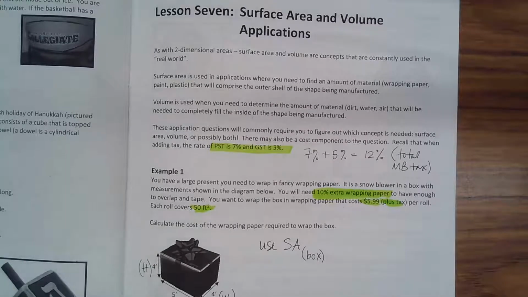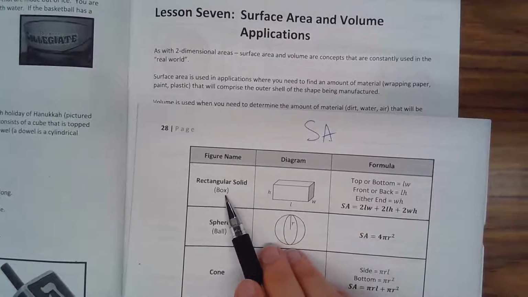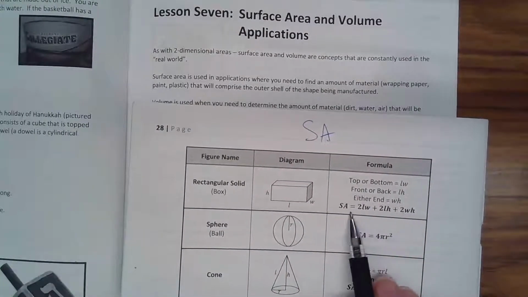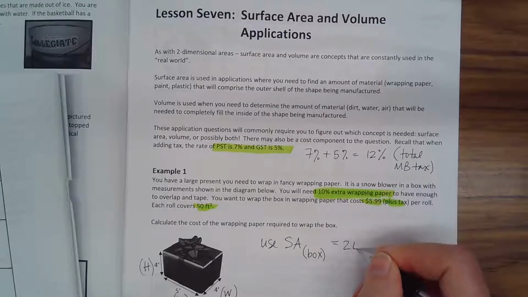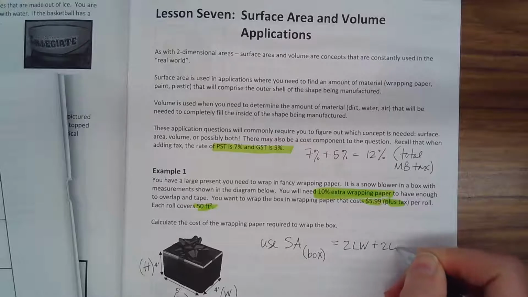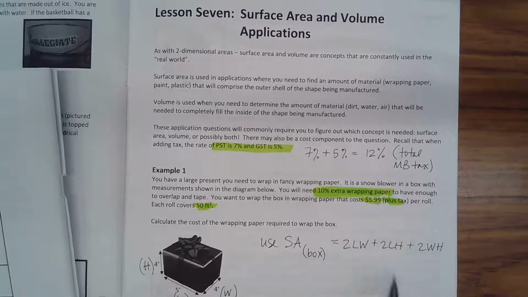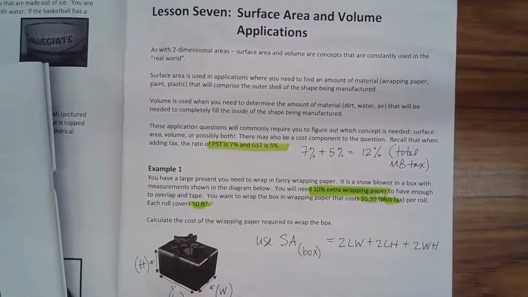Technically it's called the rectangular solid, but in everyday language, it's the box. So I need the surface area, so I need this formula, and I need the whole thing, right? So 2 length times width, 2 length times height, and 2 width times height. I need the whole formula because I want to wrap every side of the box. There's no side that's left unwrapped.